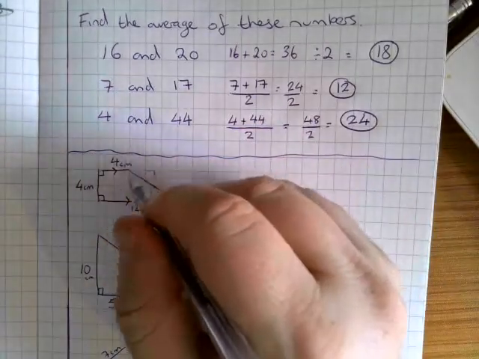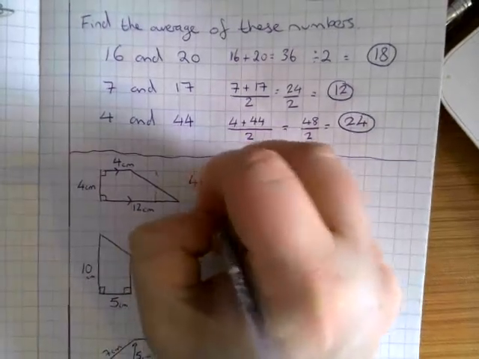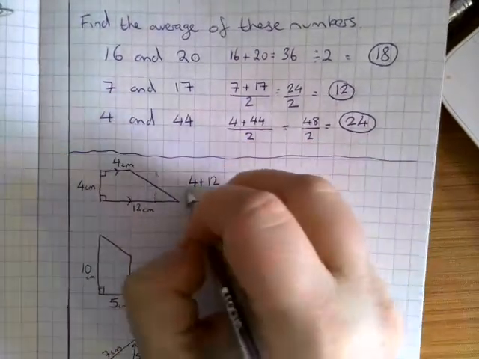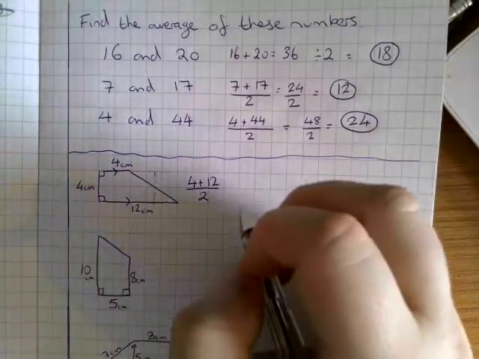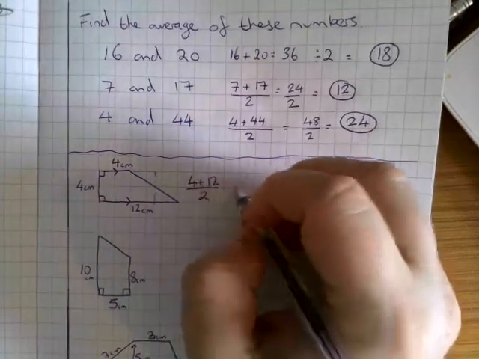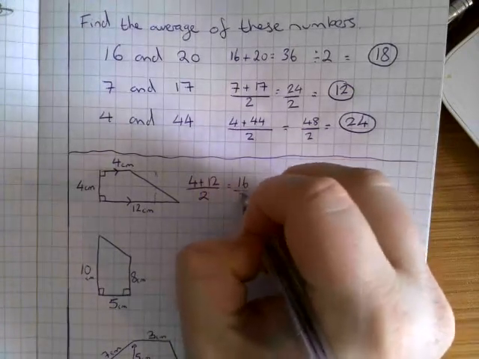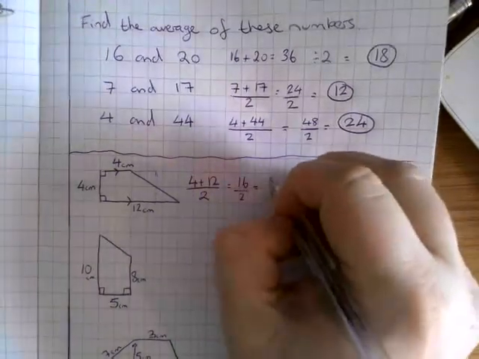So 4 and 12 are our two parallel sides that we add together. And then we're going to divide them by 2 so that we can find the average. And then you will see what the point was of that first activity that we did. So 4 plus 12 gives us 16. 16 divided by 2 is 8.